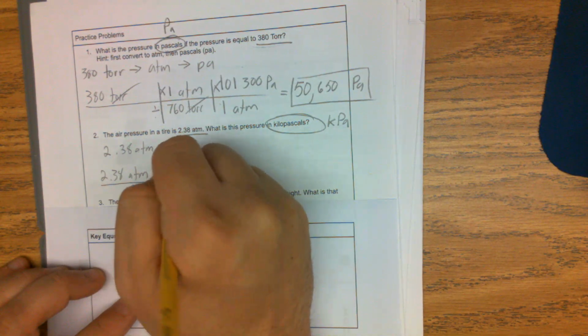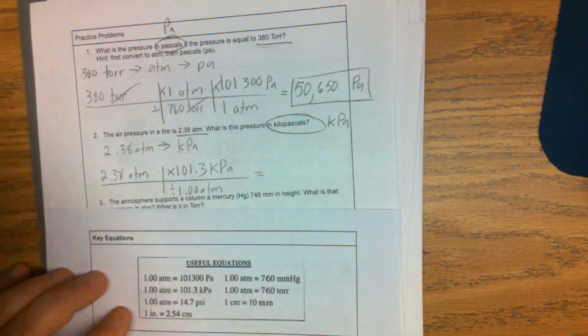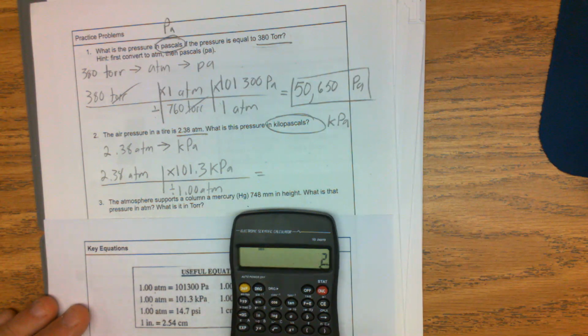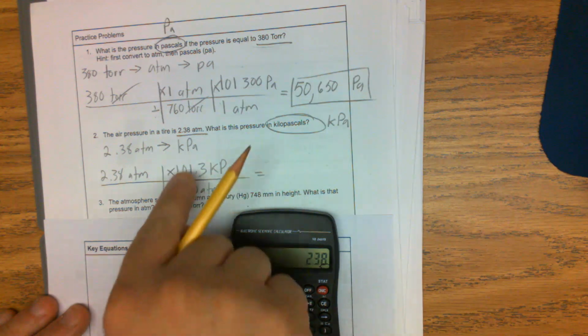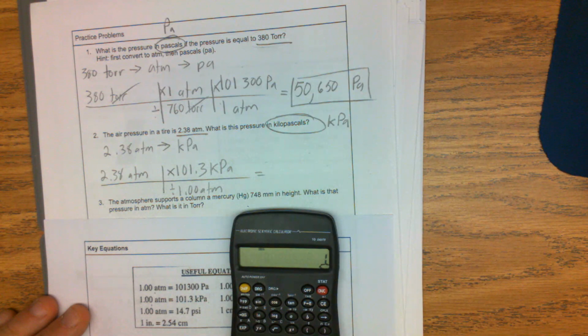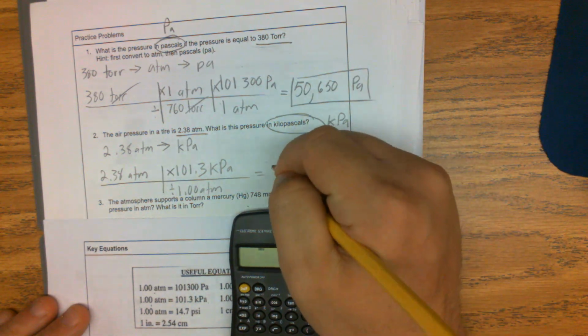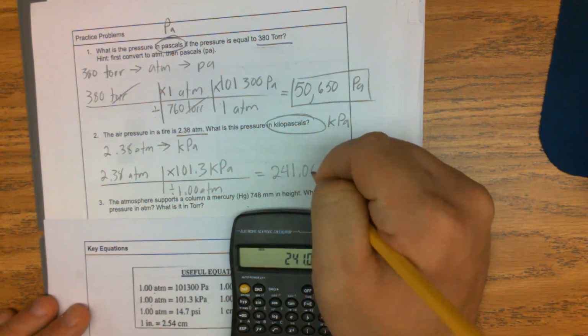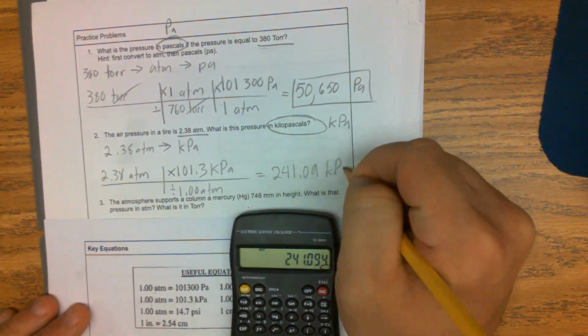So here we multiply the top, we divide by the bottom. So we should get 2.38 times 101.3 kPa. So we're going to get 241.094 kPa.